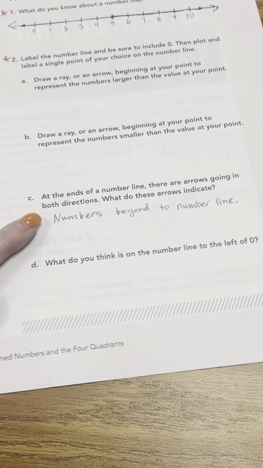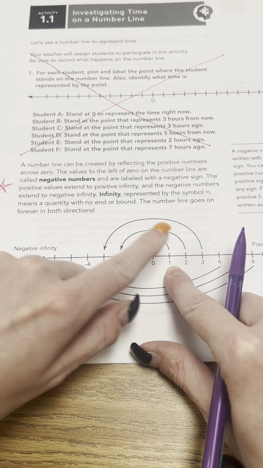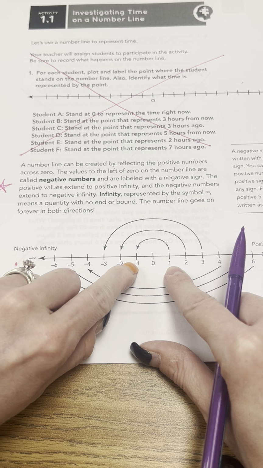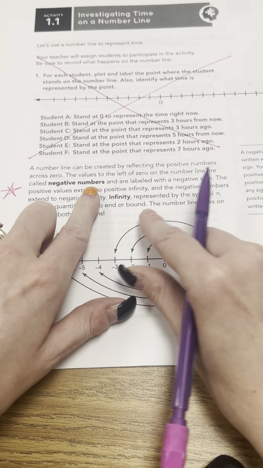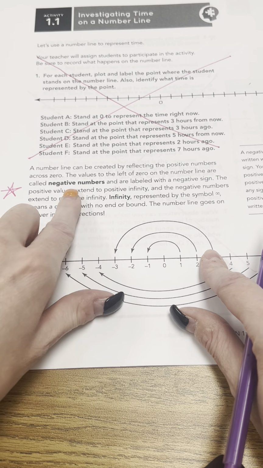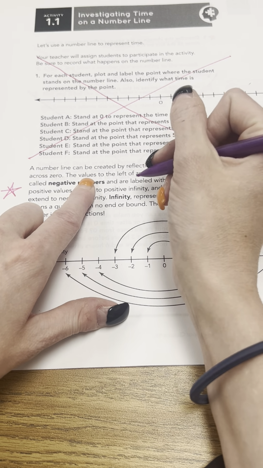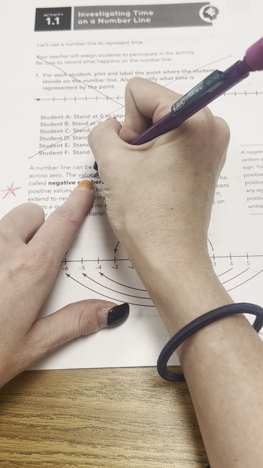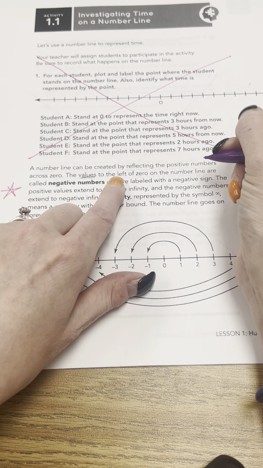We're going to start in the paragraph, a number line can be created by reflecting the positive numbers across 0. What they mean by reflecting, you have positive 1 here, and then across the 0 is our negative numbers. The value to the left of the 0, so that would be our first blank if we were doing our key term journal. The values to the left of 0 on the number line are called negative numbers and are labeled with a negative sign.